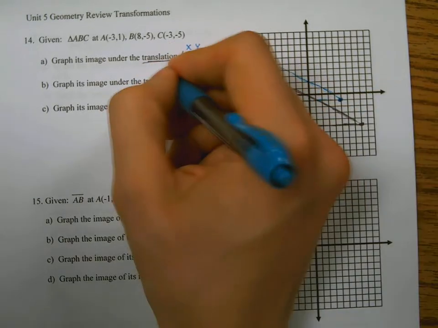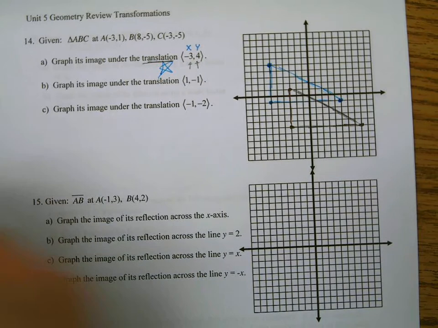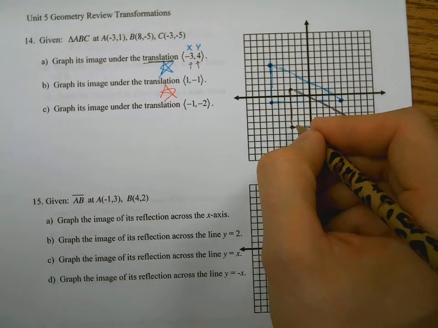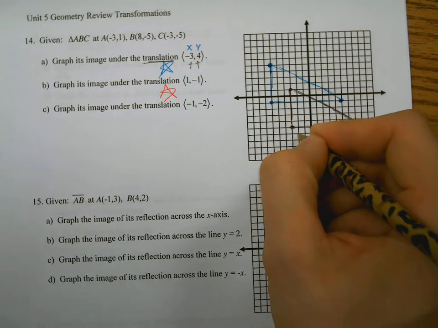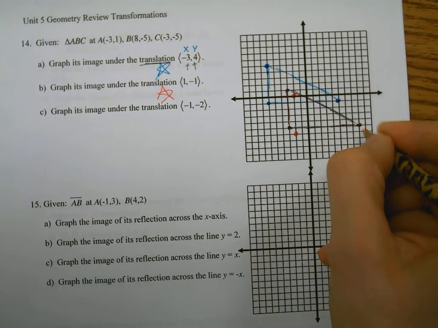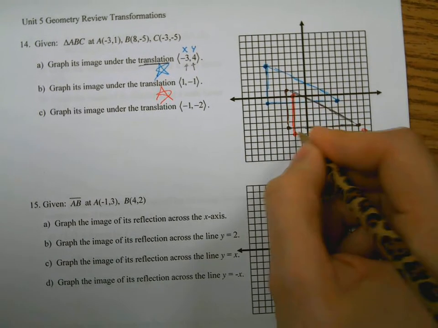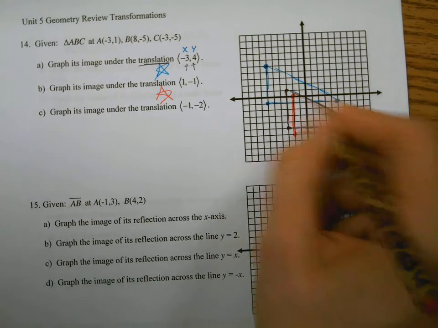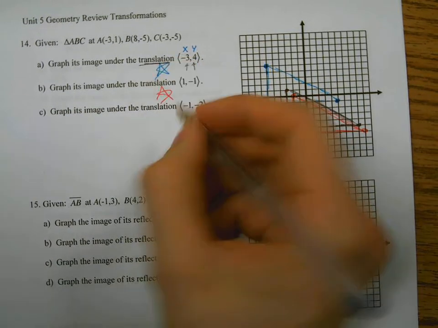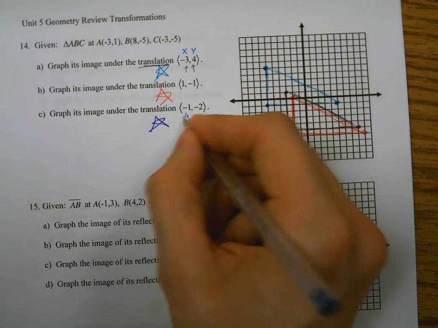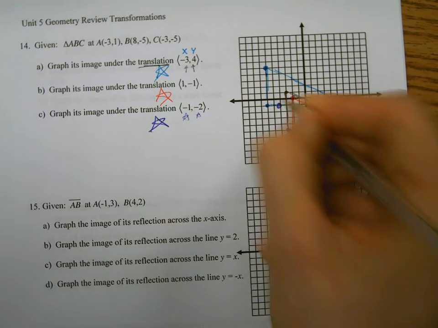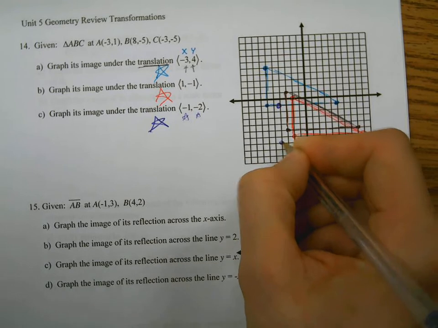It's moved up 4, and to the left 3. My second triangle, we're going to go over 1 to the right and then down 1. So over, down, and over, down. And it's going to look just like that. My last one, I'm going to the left 1 and then down 2. So I've got left 1, down 2, left 1, down 2, left 1, down 2.